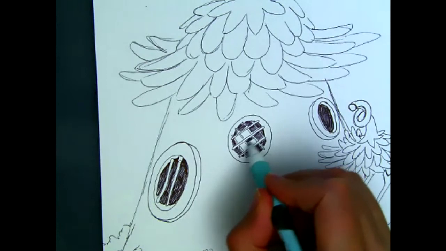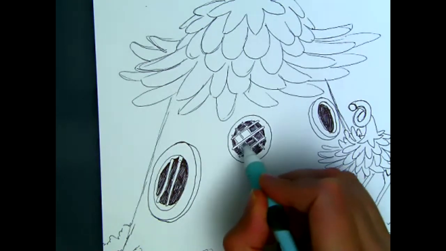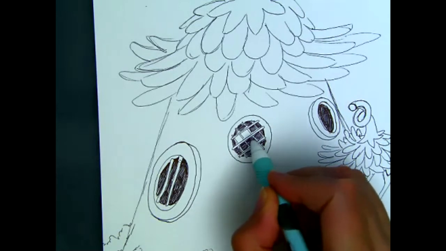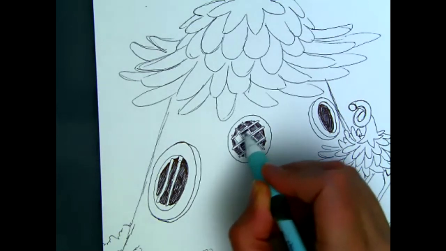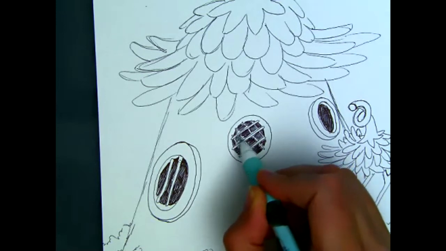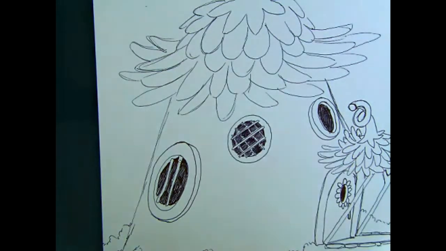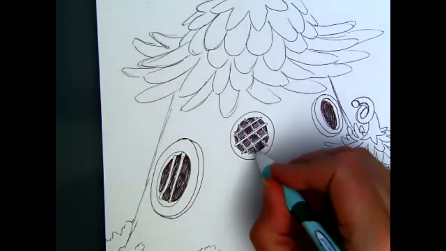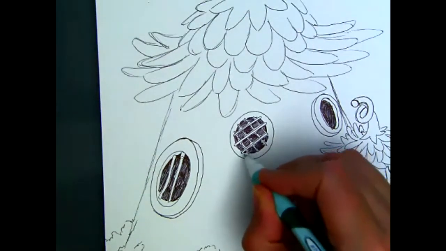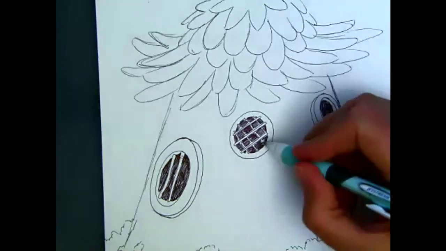I'll just color in each of these diamonds so that my little crossbars can stay white. If you happen to have a whiteout correction pen or a white gel pen, a lot easier way to do this would just be to color the whole thing black and then go back over with your white pen. But I'm going to just do it the hard way while I only have my ballpoint pen.